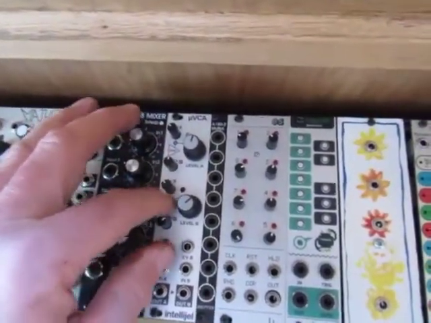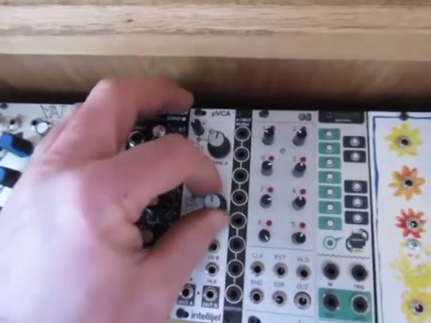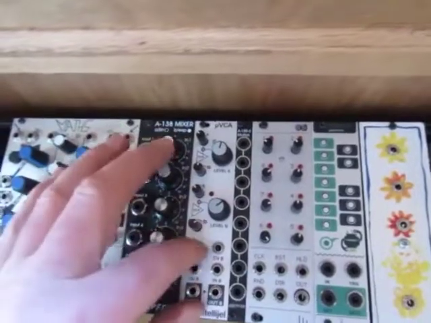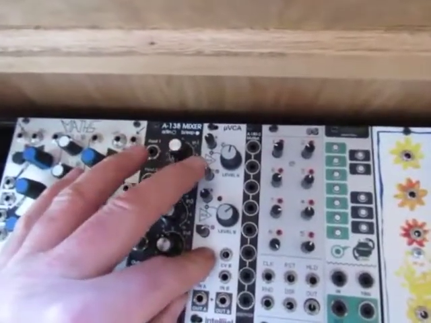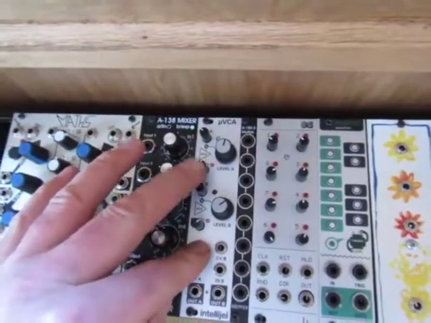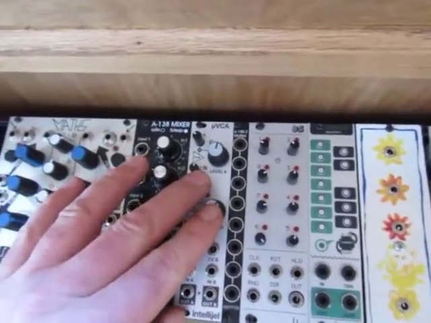This is a voltage-controlled amplifier. In its simplest form, this module will turn on and off a sound coming from the oscillator by using another signal. So when I apply that same clock signal that's stepping the sequencer, it has the effect of pressing a piano key. Now I'll demonstrate that later.